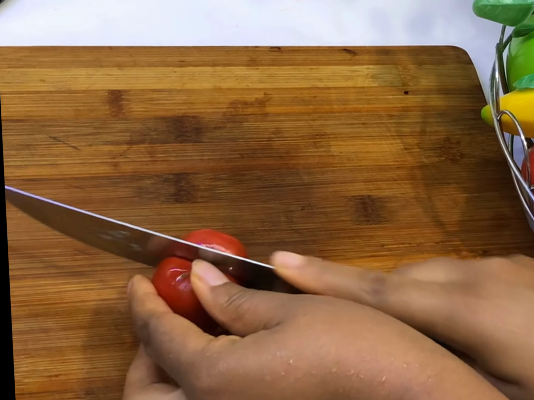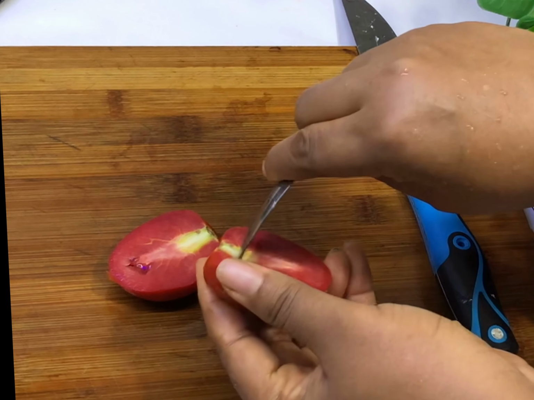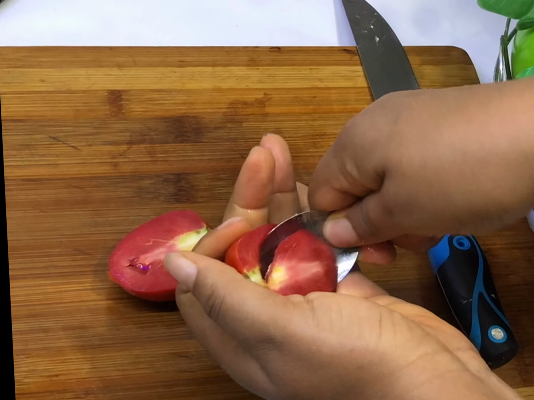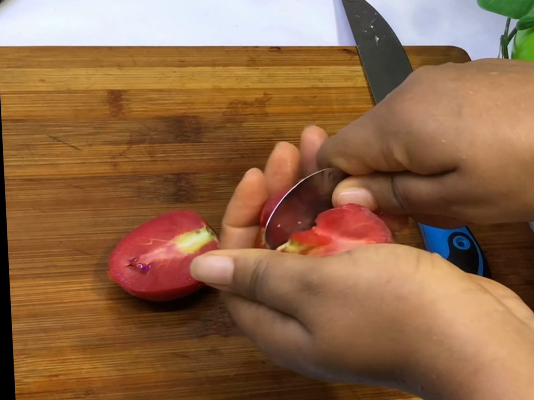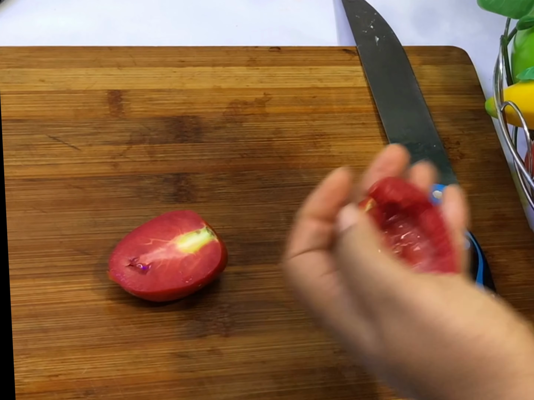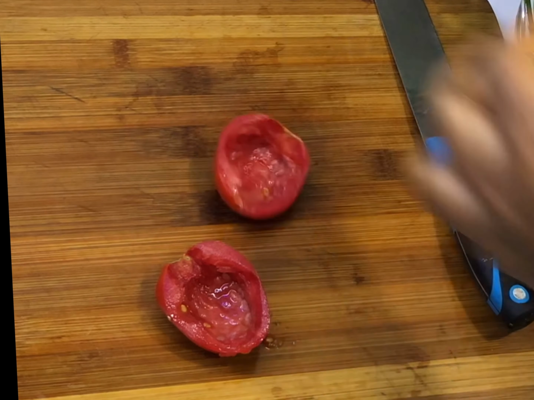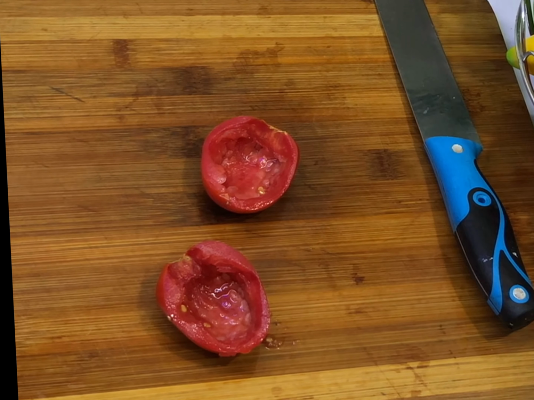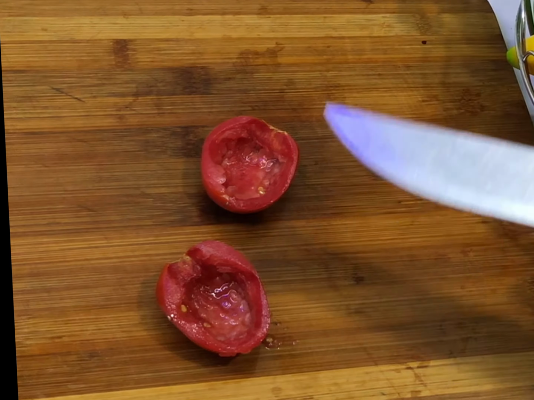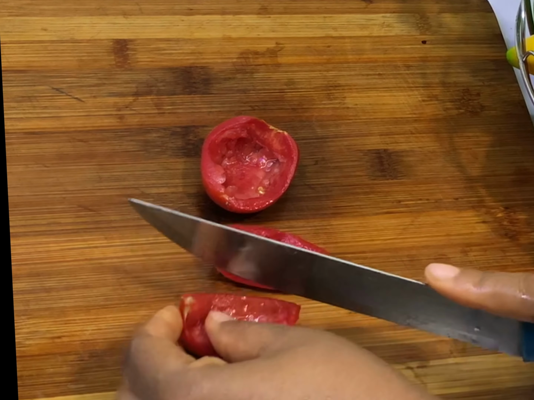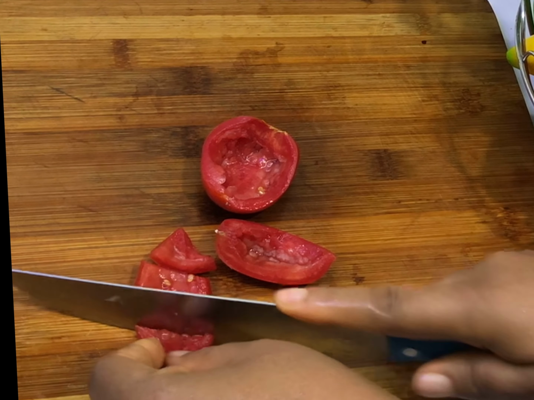Also with the tomato, we'll remove the inside of it and just cut the remaining part. The excess of this is so that the salad won't be soggy. Like I told you at the beginning of this video, even a non-salad lover will totally enjoy this.